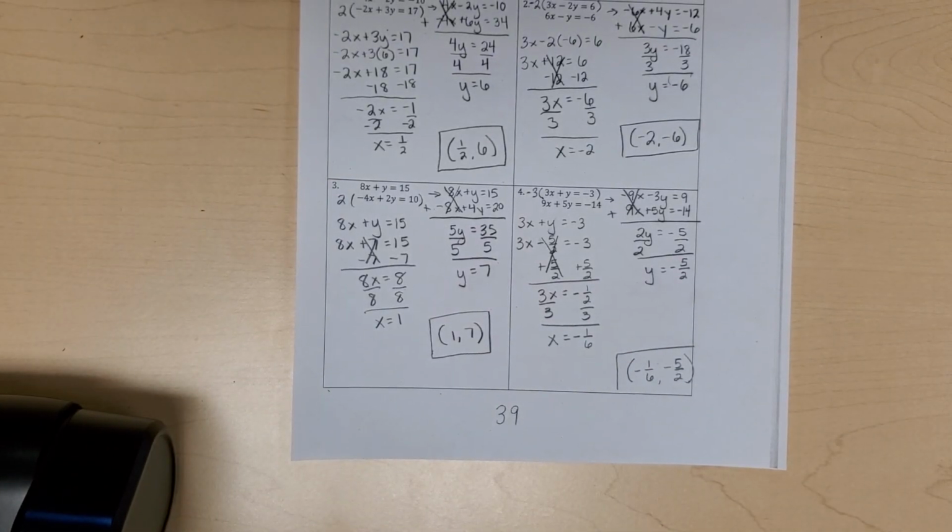And that's it. That is how you solve using elimination when you have to multiply one of the equations.